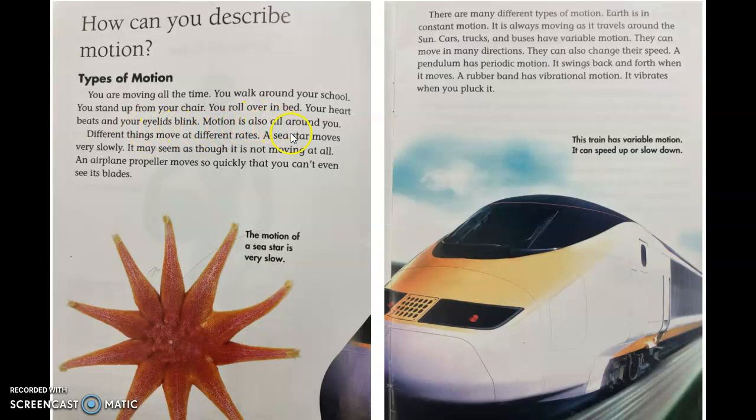Motion is also all around you. Different things move at different rates. A sea star moves very slowly. It may seem as though it is not moving at all. An airplane propeller moves so quickly that you can't even see its blades. The motion of a sea star is very slow.